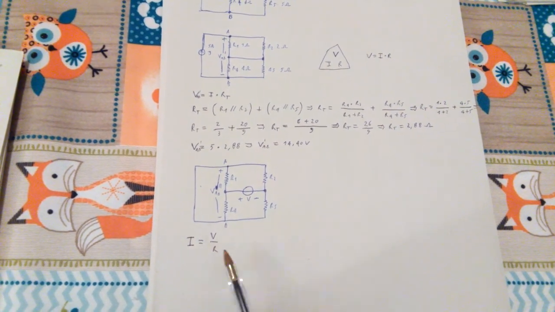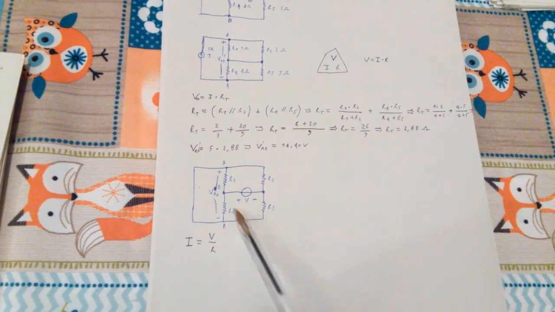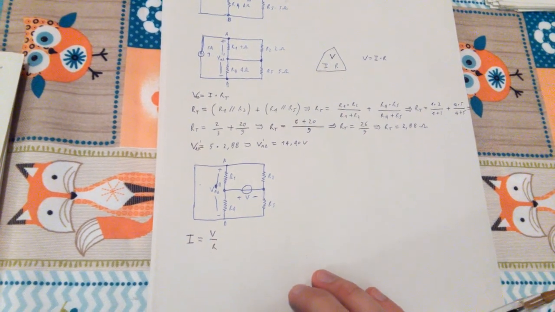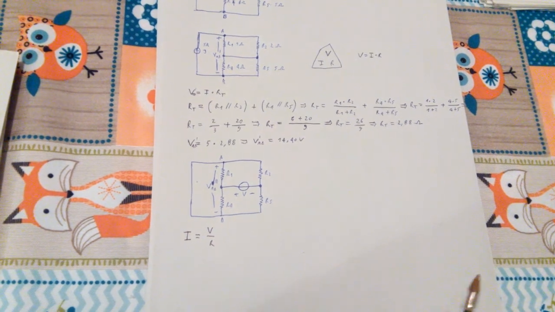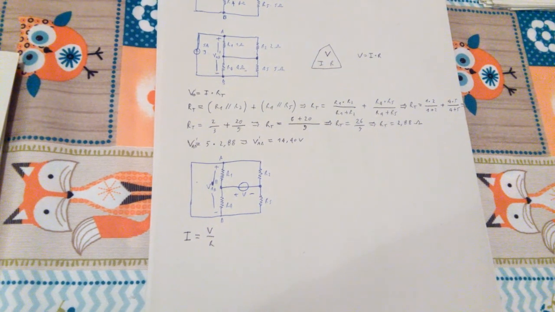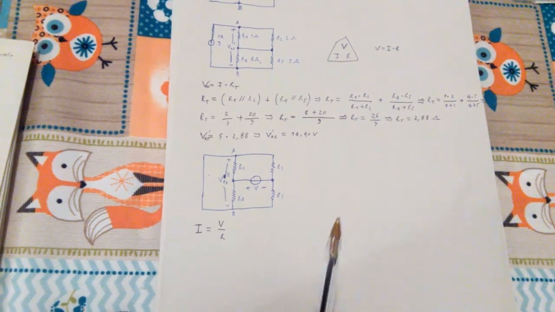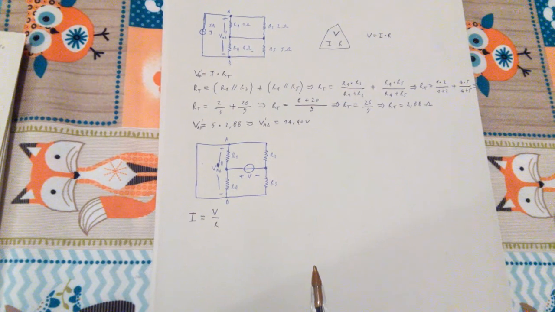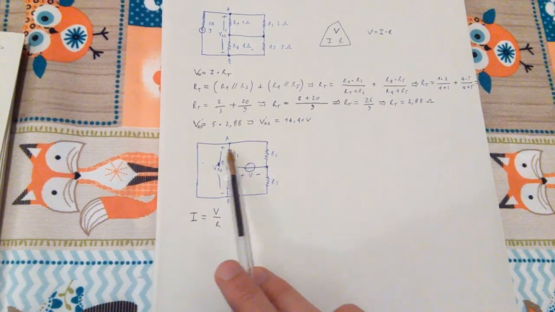There's still the problem that we don't know what RT is, the R total in this case. So we're gonna do the same thing again, and then we're gonna find I. Basically, this is pretty much the same thing.